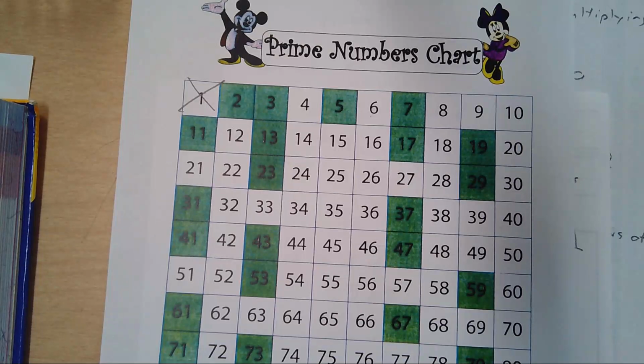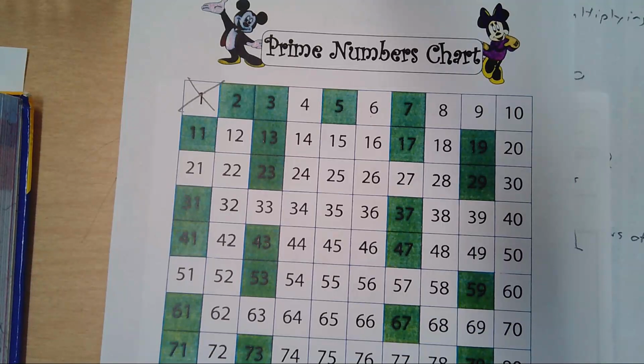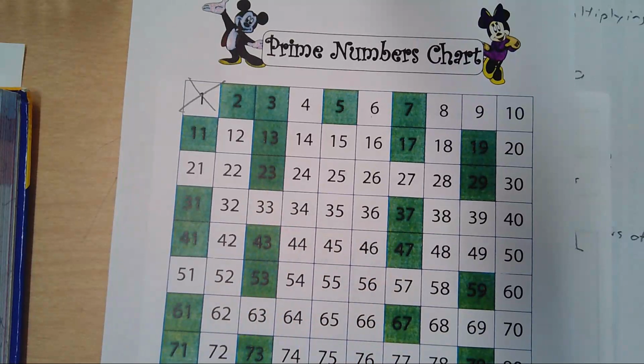Knowing your rules of divisibility is critical here. Now, all you really need to know, for the most part, is does it divide by 2, 3, or 5? And I've told you this before. Those 3 rules can get you through these 3 chapters without too much stress. Does it divide by 2? Does it divide by 3? Does it divide by 5?